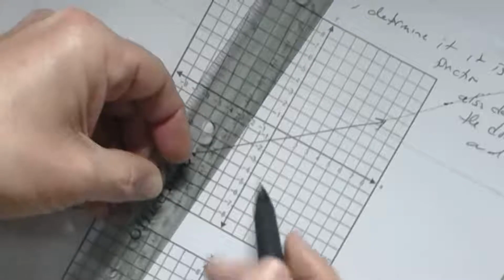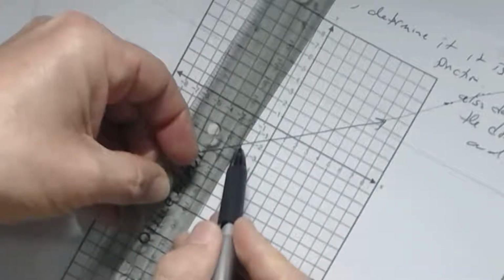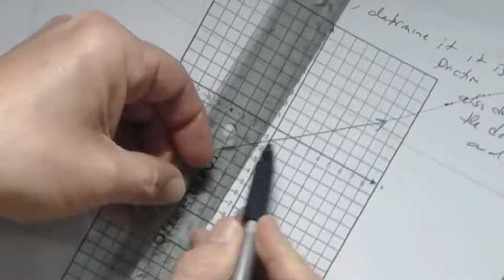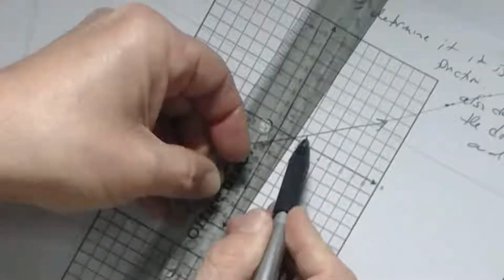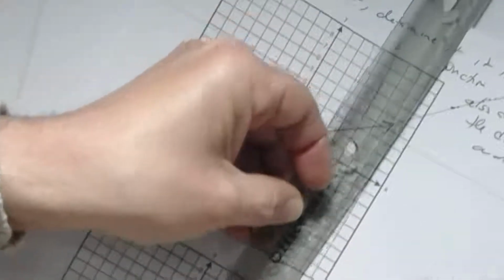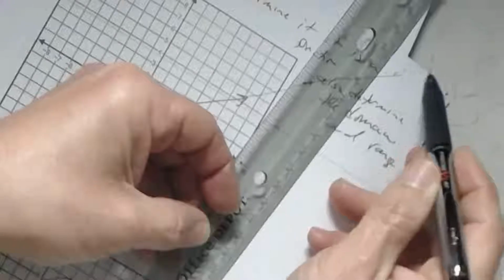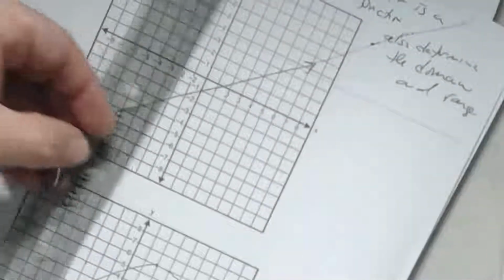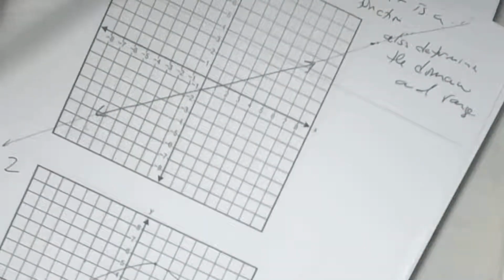In other words, do I get a point? Is this an x-coordinate? X-coordinate, x-coordinate, and so on, right? So as I go along the x-axis, I'm getting x-coordinates. So I'm going from negative infinity to what? Positive infinity. That's your domain. From negative infinity to positive infinity.